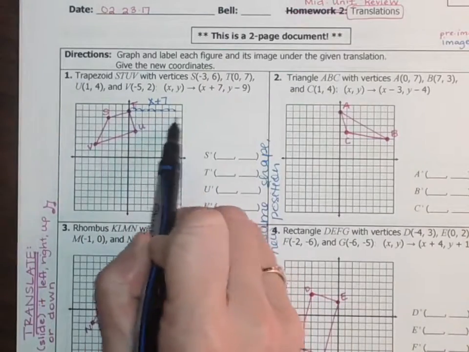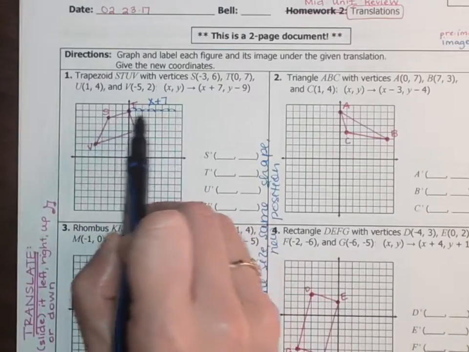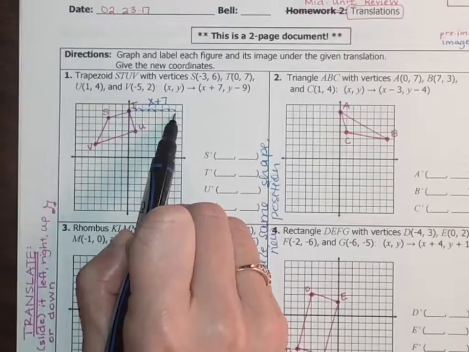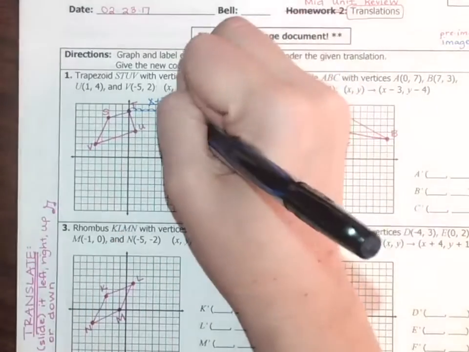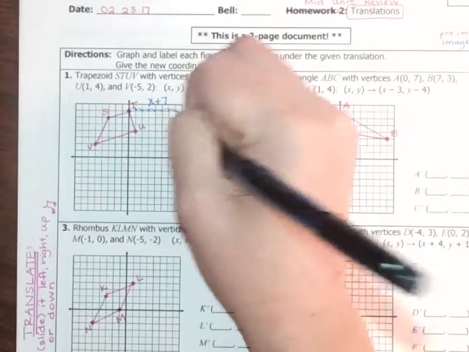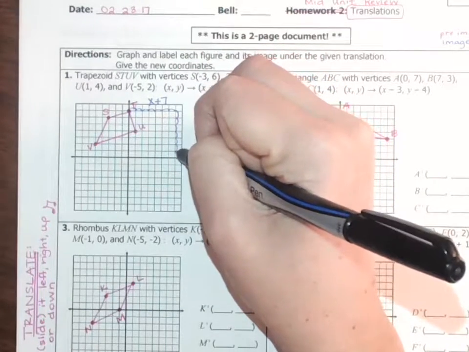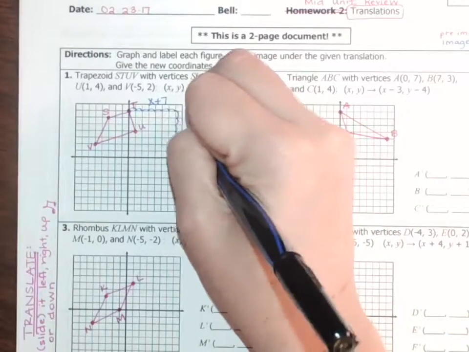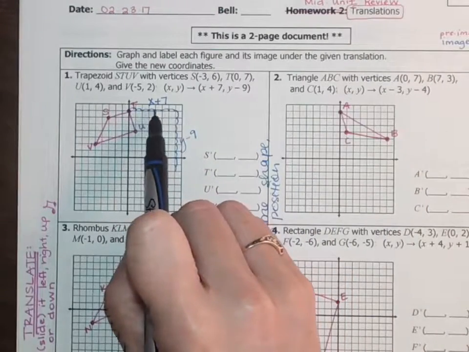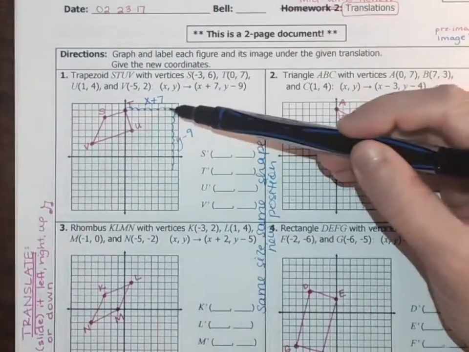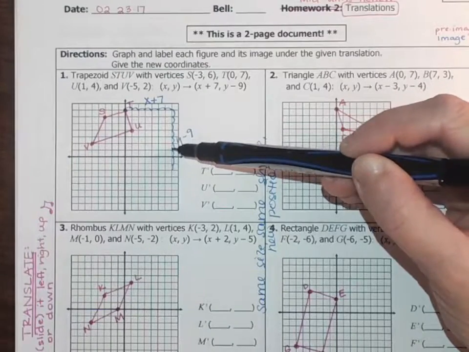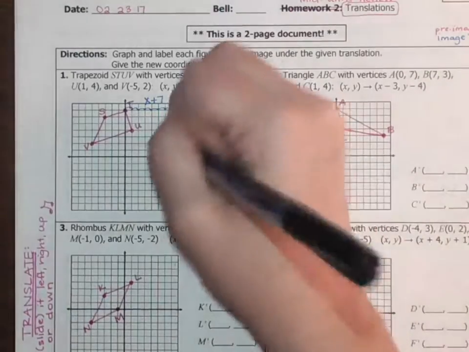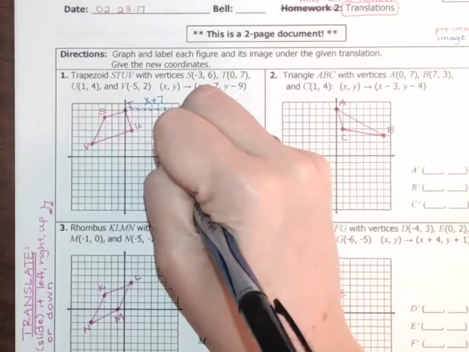I'm moving my x coordinate over positive 7, and then I'm going to go down 9. 1, 2, 3, 4, 5, 6, 7, 8, 9. Y minus 9. So I went 7 to the right, and then 9 down. Okay, so I'm going to plot my T prime right there.